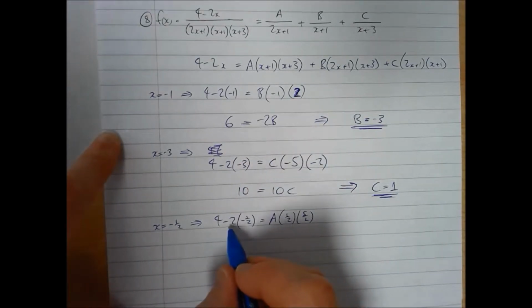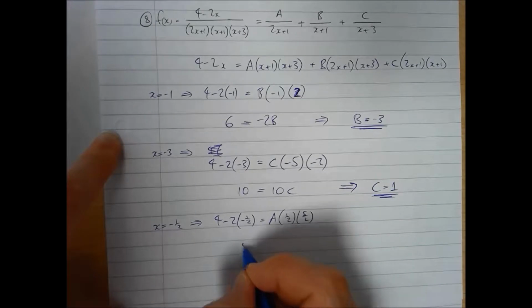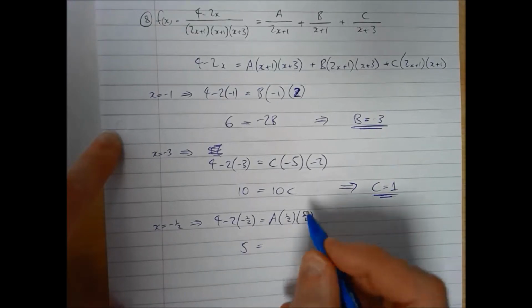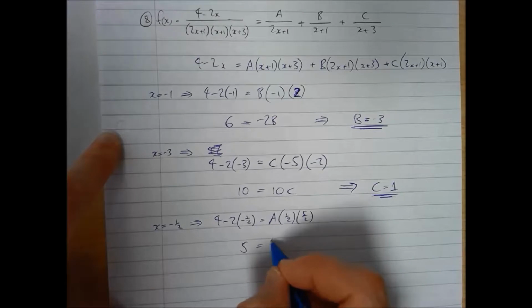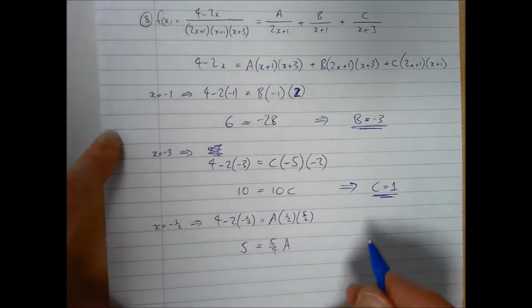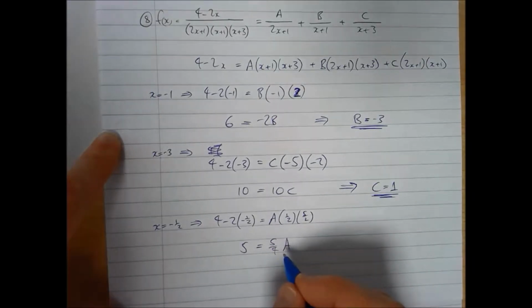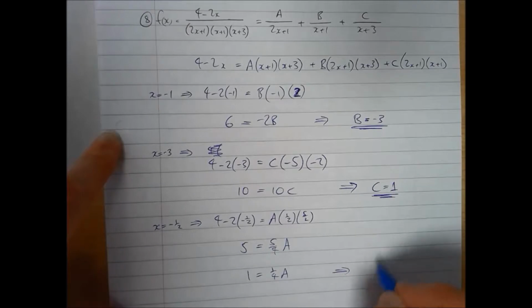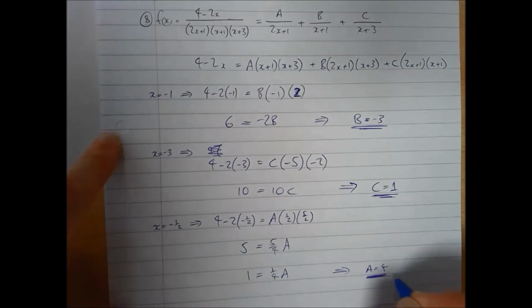Okay, so minus 2 times minus a half is plus 1, so then add it to the 4, that makes 5. Here we've got 5 over 4a. So if we divide both sides by 5, we get 1 equals a quarter a. Multiply through by 4 and we get a equals 4.